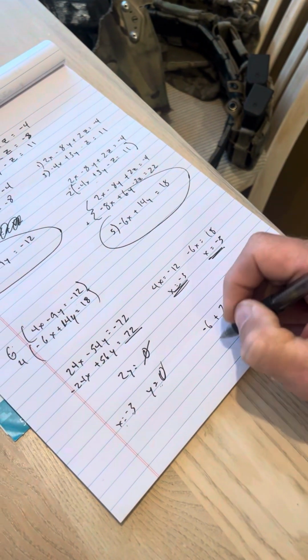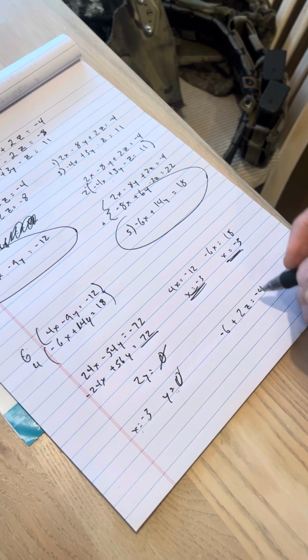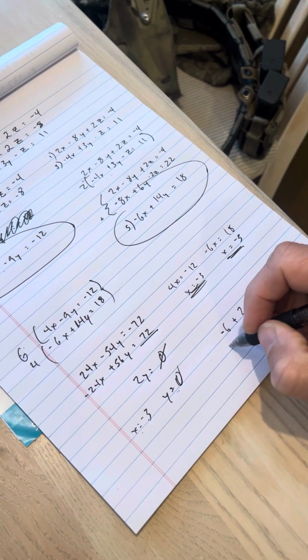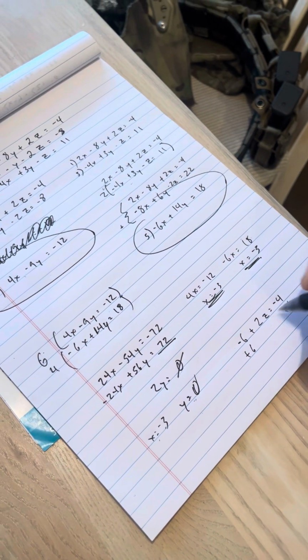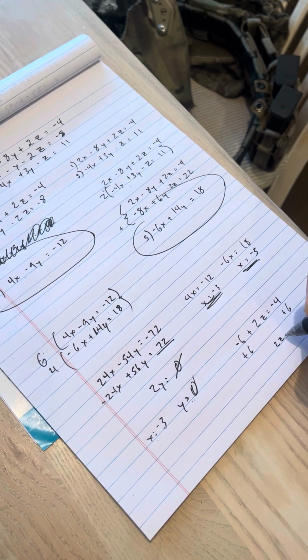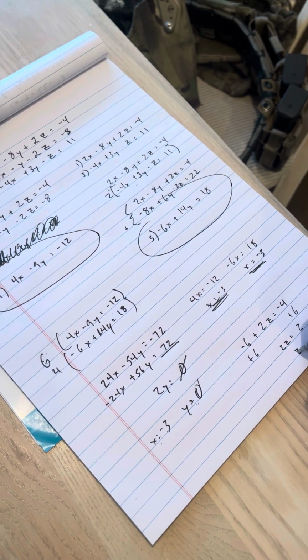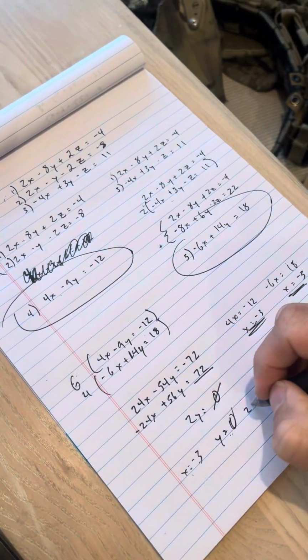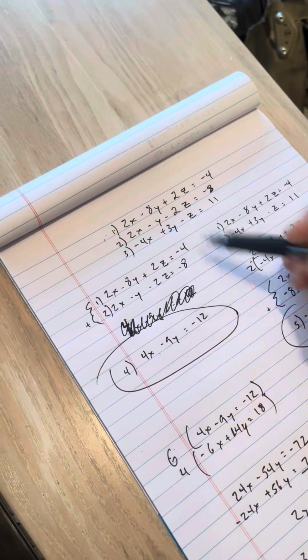Sorry, can't see what I'm writing. Hope you heard me. We're going to add 6: 2z equals 2. Z equals 1.